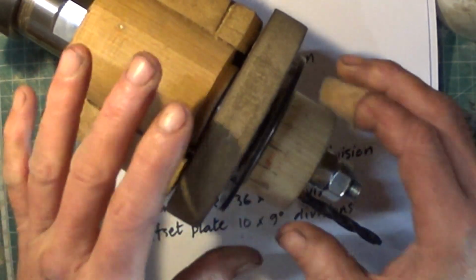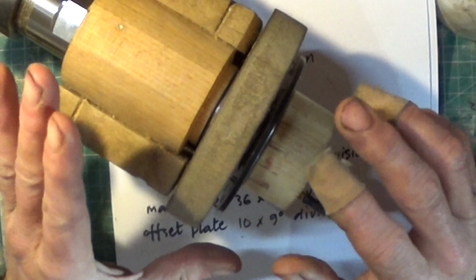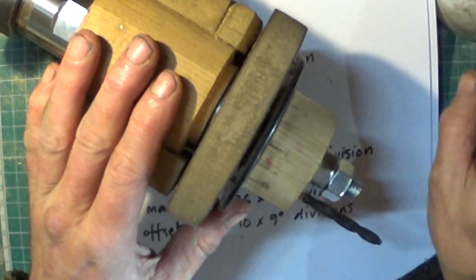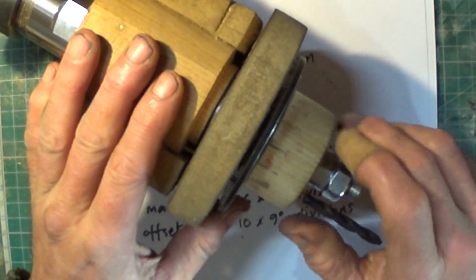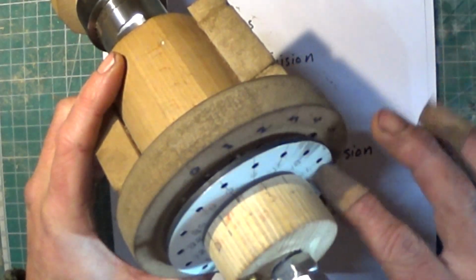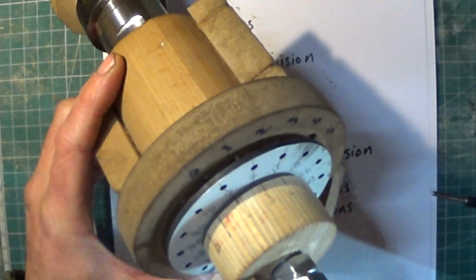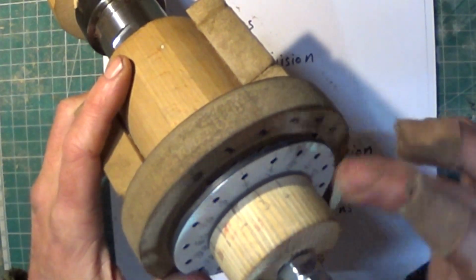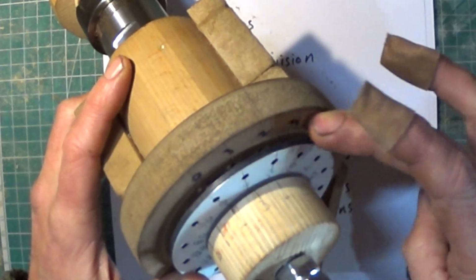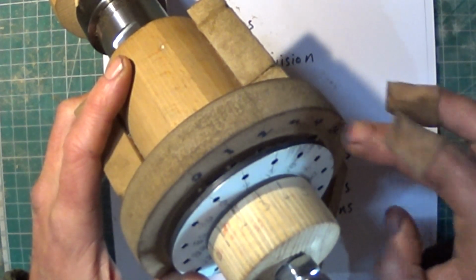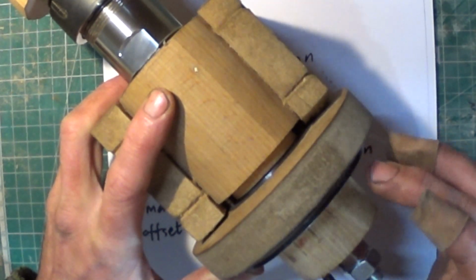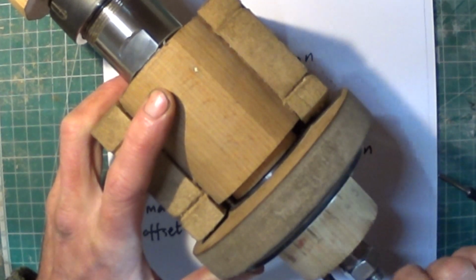Good afternoon. This is an attempt to explain what I'm calling my super spin indexer, because it's like a spin indexer but on steroids. If you look at a spin indexer, you get a plate that's normally divided into 36 divisions, and then a fixed set of holes in a backing plate which has 10 divisions. That gives you a total of 10 by 36, 360 degrees.